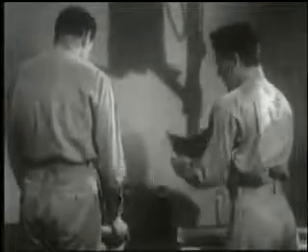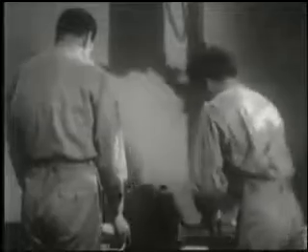Air cleanliness is vital, too, in film developing rooms like this one. To understand how electronic air cleaning helps here, let's go aloft in a reconnaissance plane.